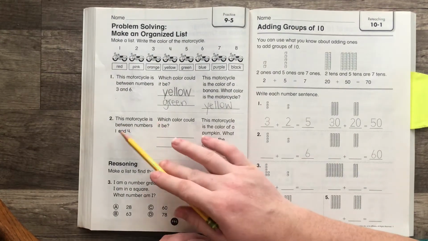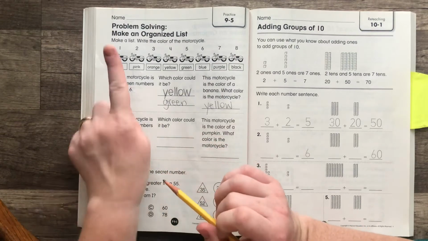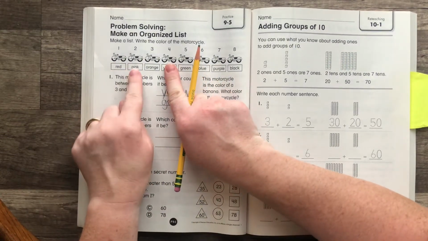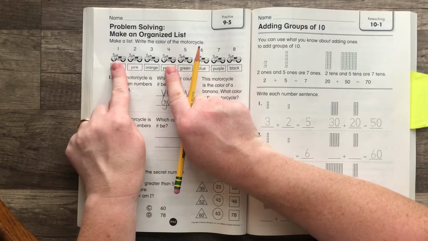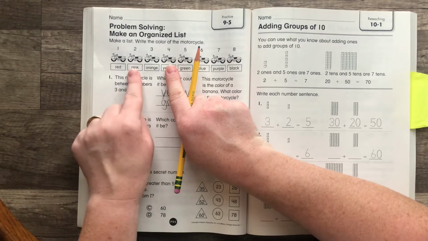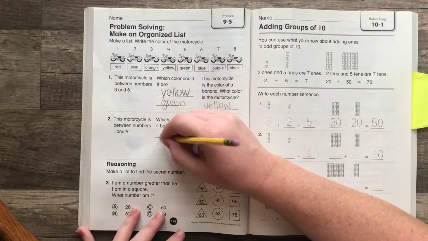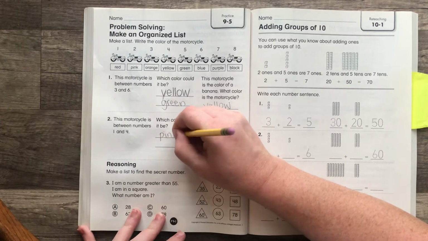All right. This motorcycle is between numbers 1 and 4. So here's my number 1 and here's my number 4. What choices do I have in between? Pink and orange. Great job. So let's write pink and orange.